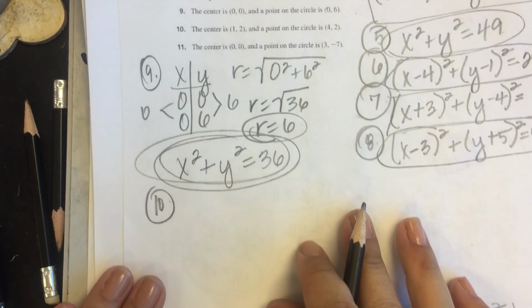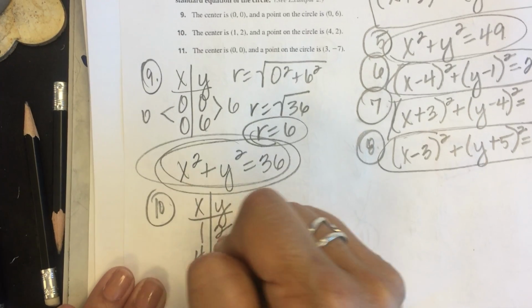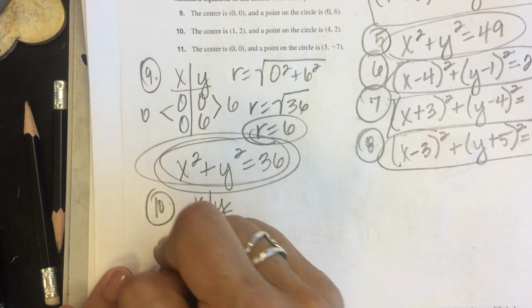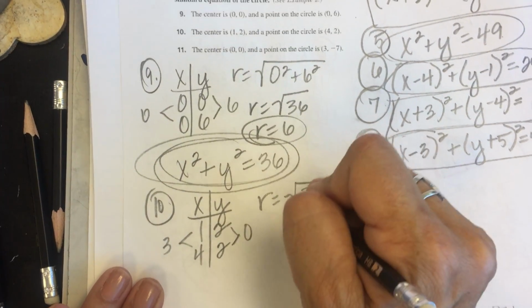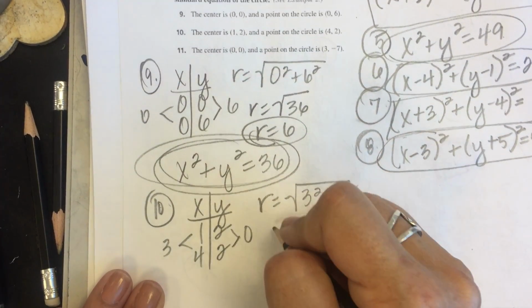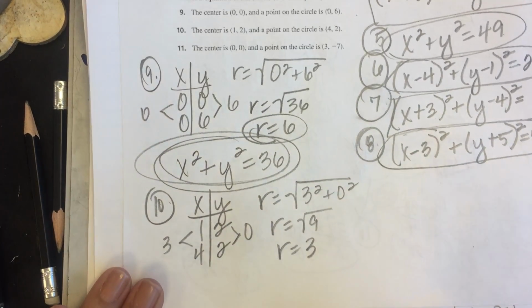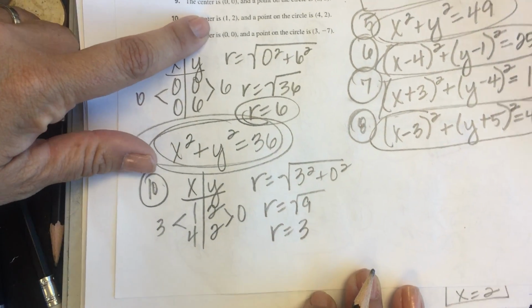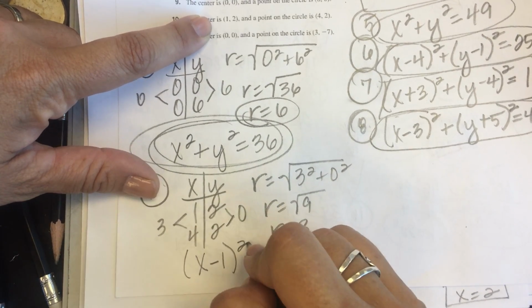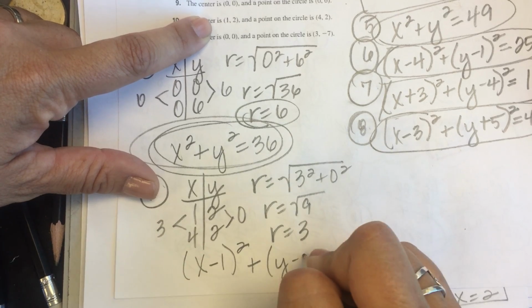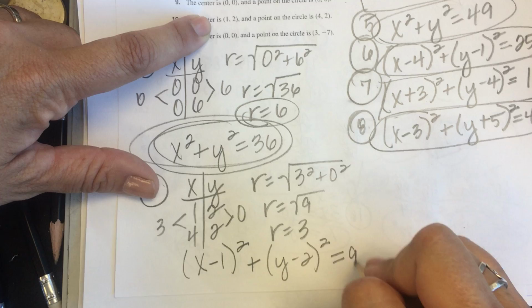Number 10. The center is at 1, 2. A point on the circle is 4, 2. How far apart? I've got 3's and 0's. The radius is going to be the square root of 3 squared plus 0 squared. That's going to be the square root of 9. The radius is 3. Again, the center was at 1, 2. x minus 1, that quantity squared, plus y minus 2, that quantity squared, equals the radius squared. 3 squared is 9.